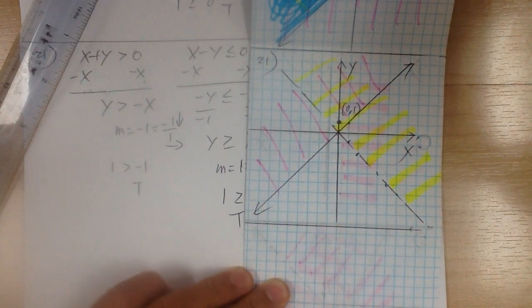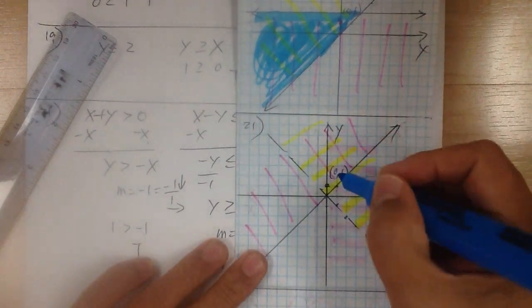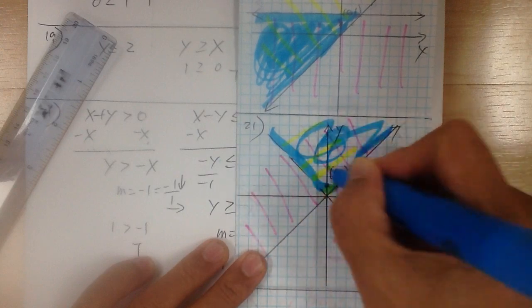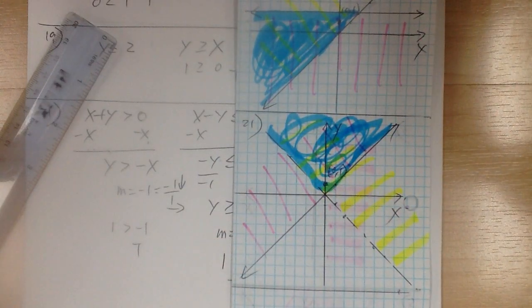Okay? So now my final answer is the part that gets shaded twice. So my final answer would be this region right over here. Okay, so that would be my final answer for number 21.